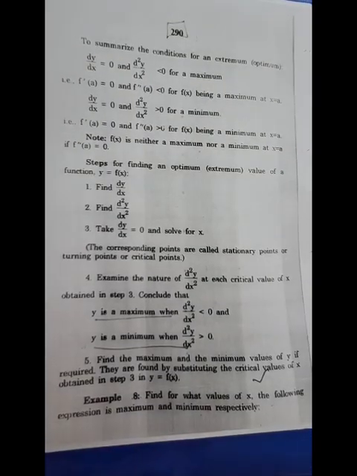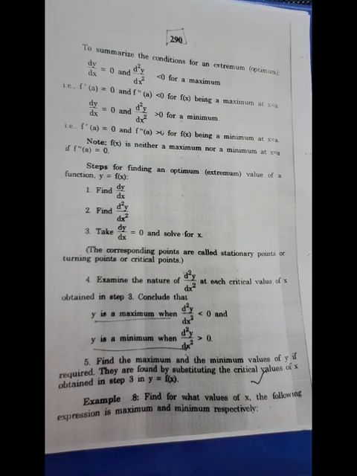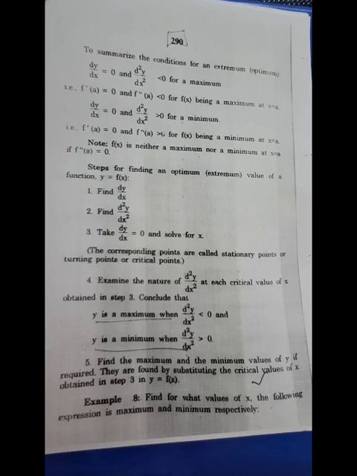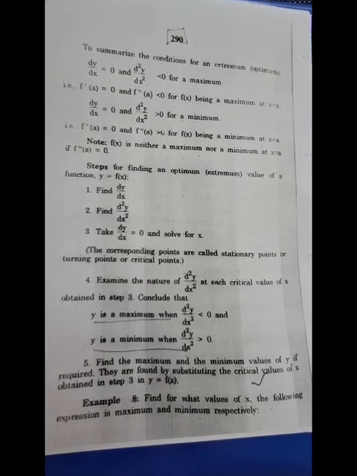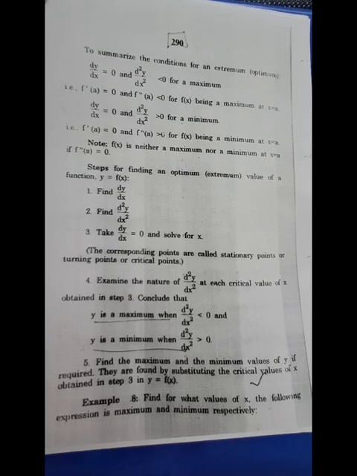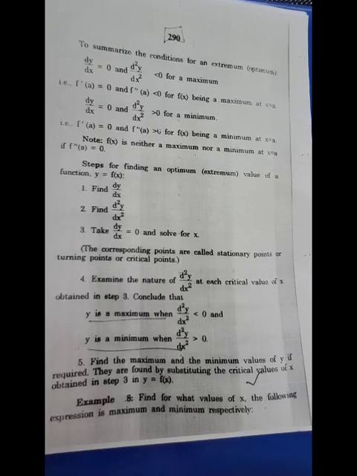To summarize the conditions for an extremum, dy by dx is equal to 0 and d square y by dx square less than 0 for a maximum. That is, f dash a is equal to 0 and f double dash a is less than 0 for f of x being a maximum at x is equal to a. dy by dx is equal to 0 and d square y by dx square more than 0 for a minimum. That is, f dash a is equal to 0 and f double dash a more than 0 for f of x being a minimum at x is equal to a. Note, f of x is neither a maximum nor a minimum at x is equal to a if f double dash a is equal to 0.